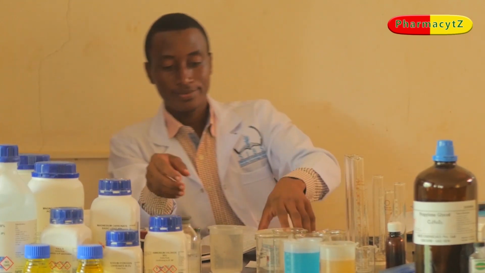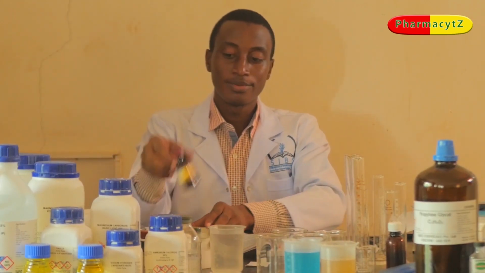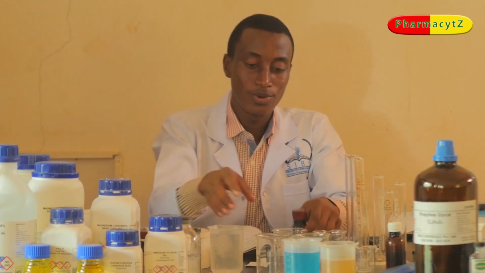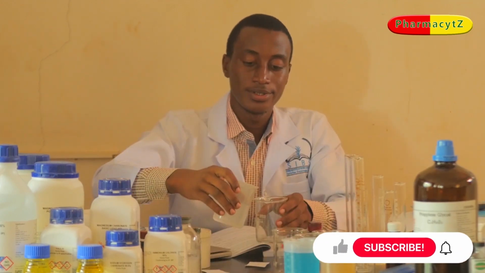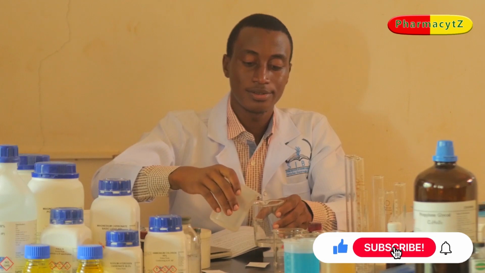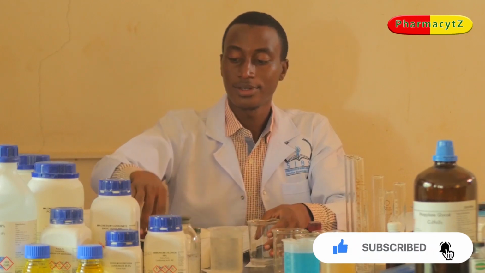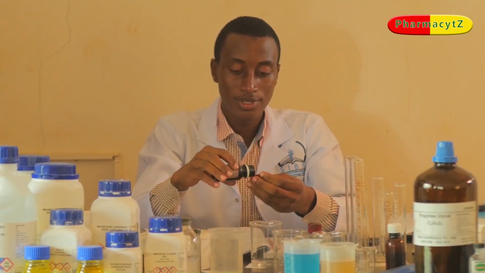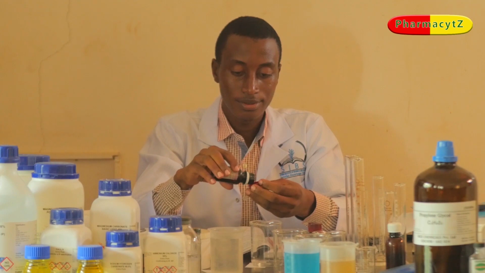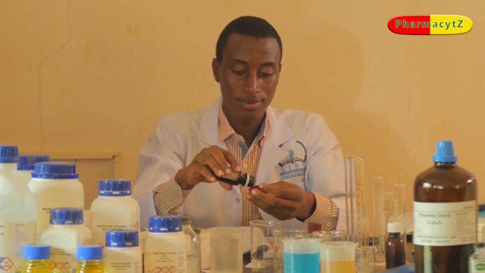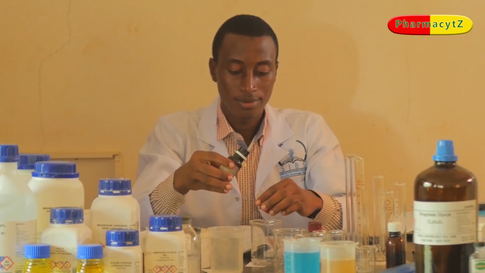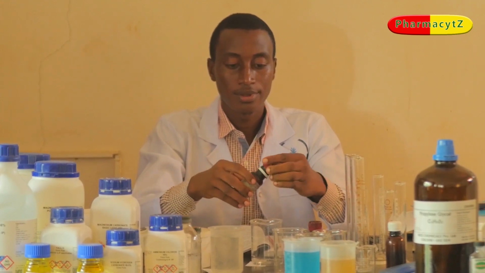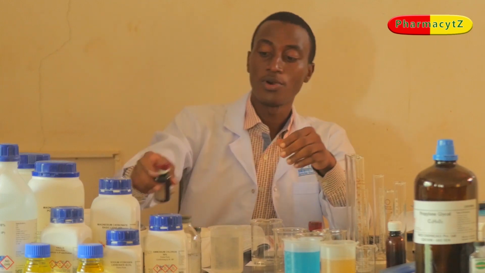Suppose I dissolve iodine crystals directly in water. See what happens. This is purified water. Now, if I put some iodine crystals directly in purified water, this is what happens. I'm going to stir.